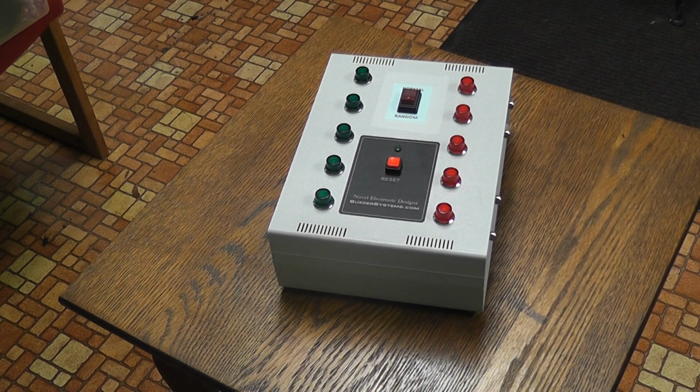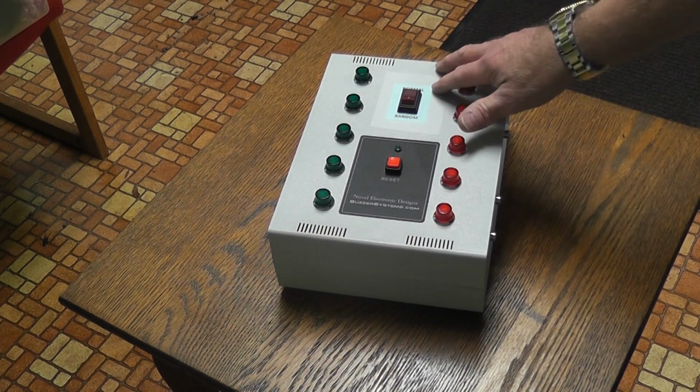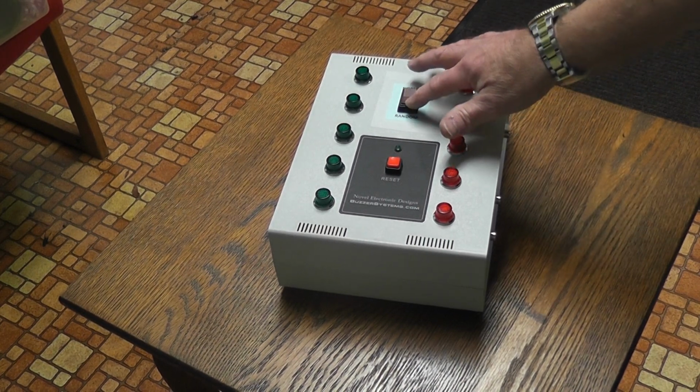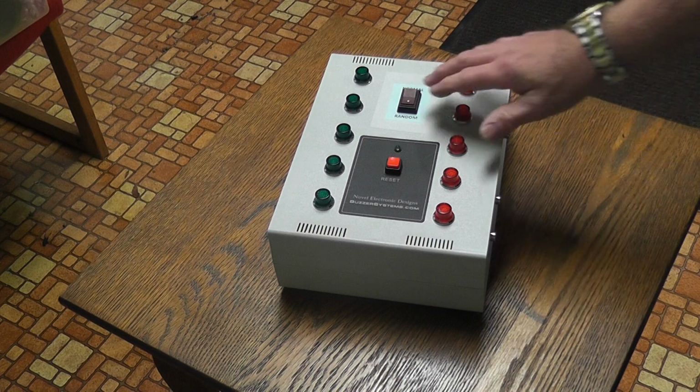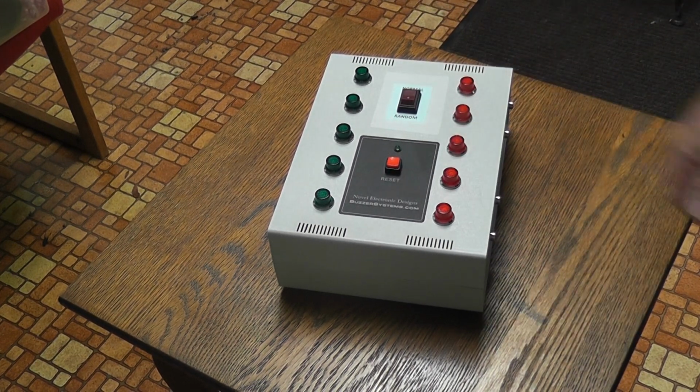Well, this is the console. It's a 10-player console, but it has the addition of a normal and random rocker switch on top of the console to give the random feature or just regular normal ring-in feature. And during this video, I'm going to demonstrate three different things. I'm going to demonstrate the normal mode, and then I'll demonstrate the two aspects of the random mode.